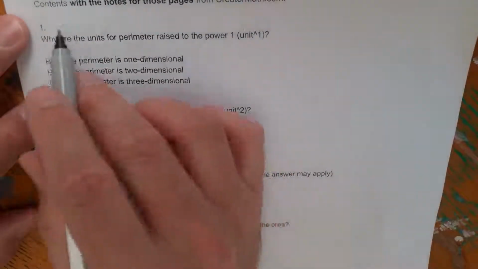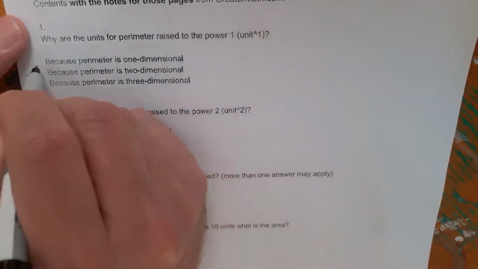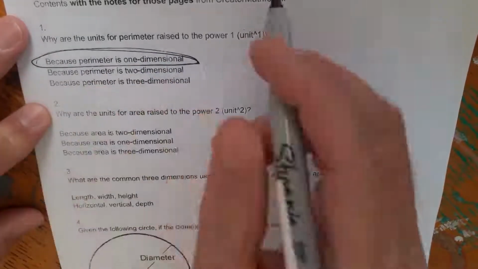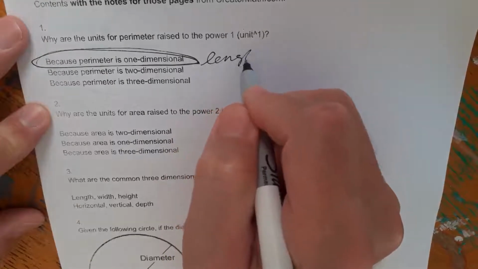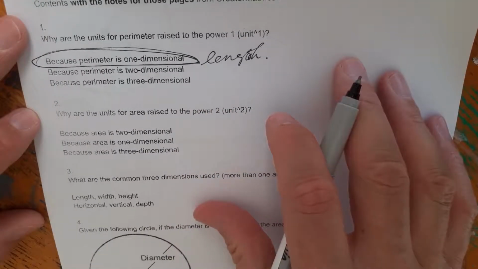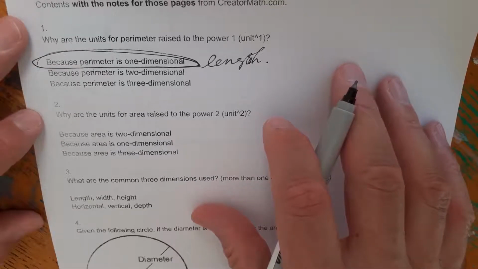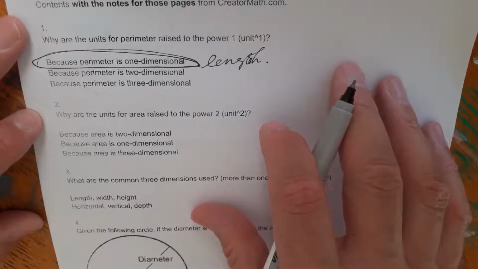So right off the bat, why are the units of perimeter raised to the power 1? Because perimeter is one-dimensional. It is a length. We'll do some examples to hopefully see how we get units produced in these different dimensions. A single dimension is just a length. It's going to be like feet. How long is it? It's feet.